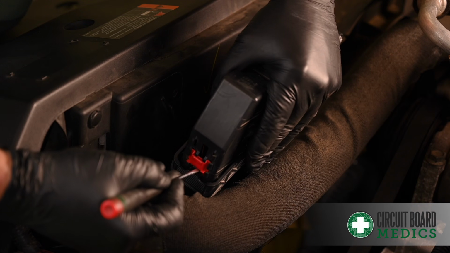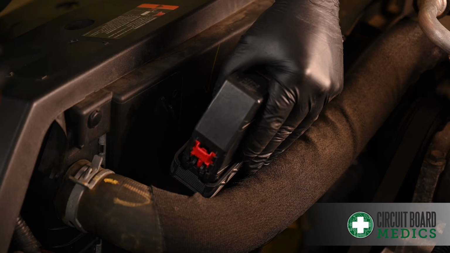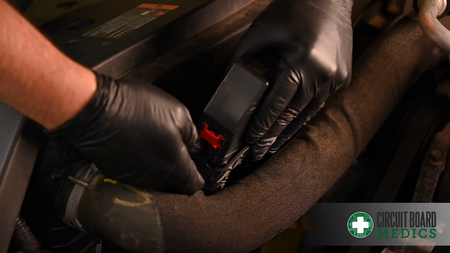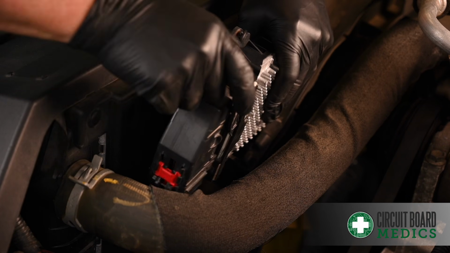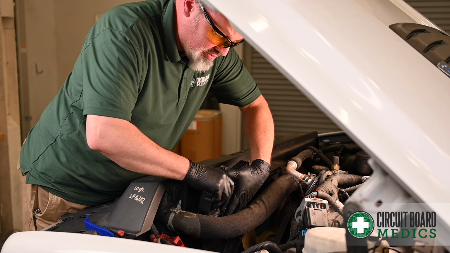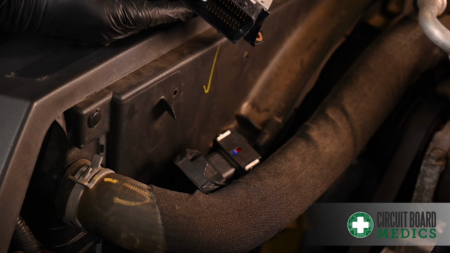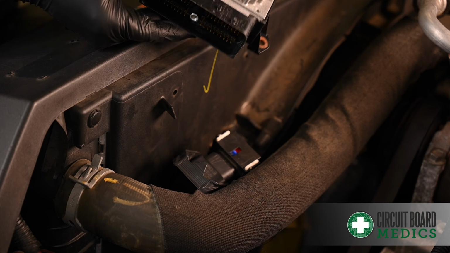Use the flat-bladed screwdriver to slide the red lock away from the latch. Push on that connector, then you can remove it. To reinstall your TCM, simply reverse the process.